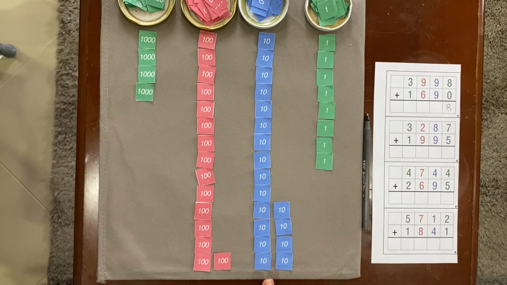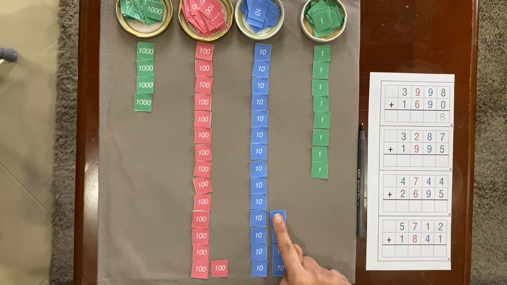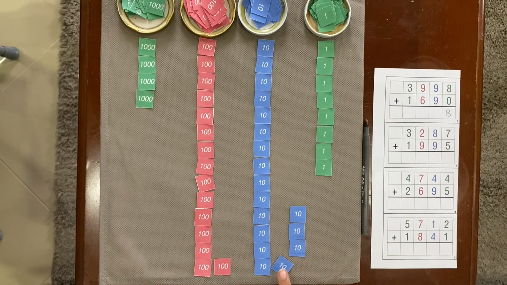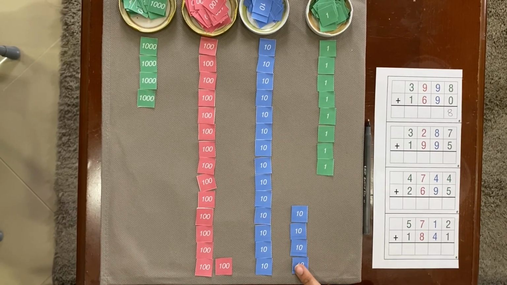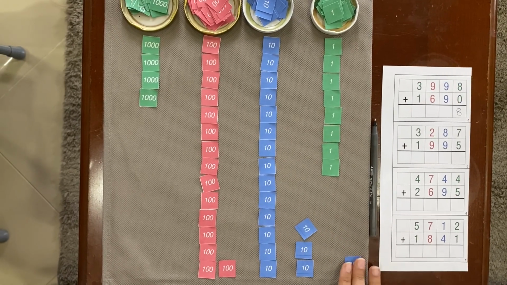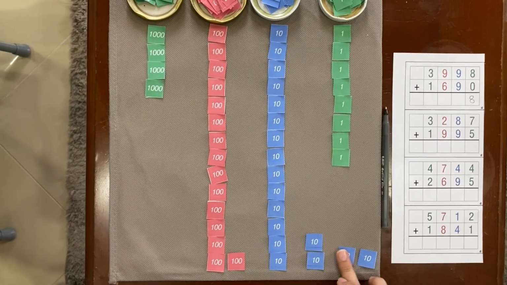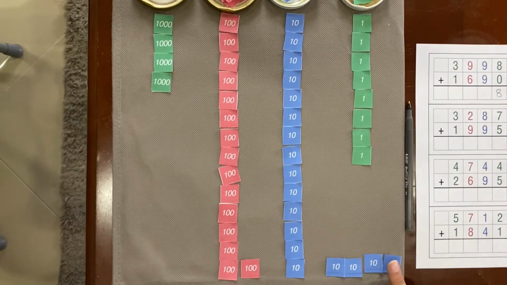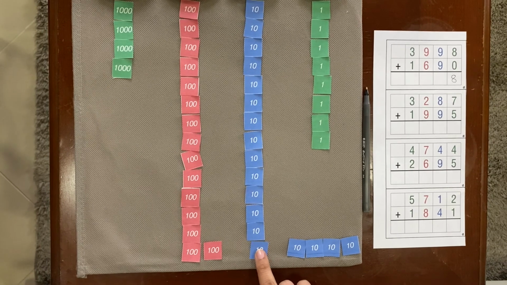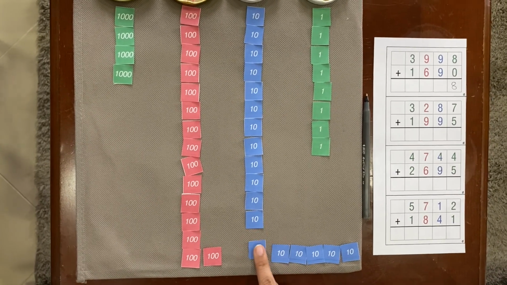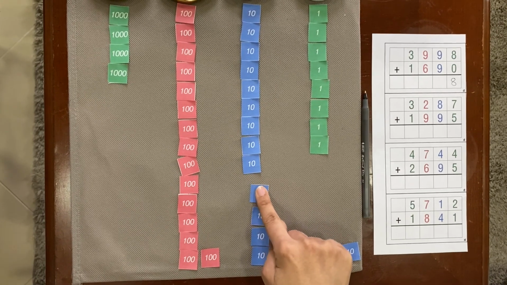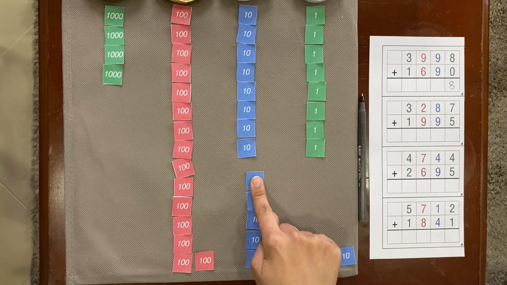Let's count our tens. 1 ten, 2 tens, 3 tens, 4 tens. I'm going to put them over here so I know that I already counted these. 1, 2, 3, 4 tens, 5 tens, 6 tens, 7 tens, 8 tens, 9 tens, 10 tens.